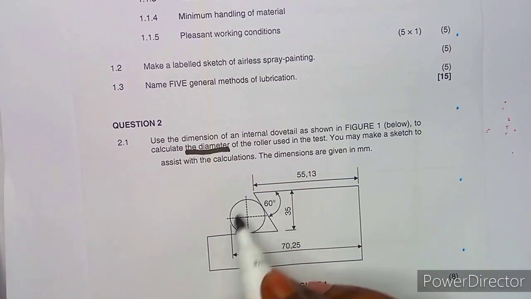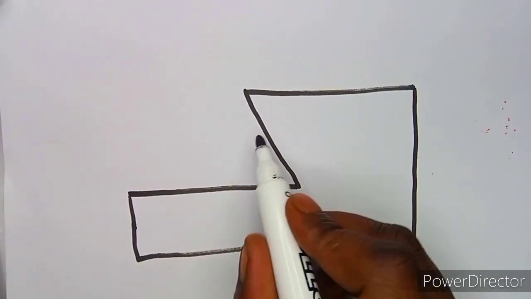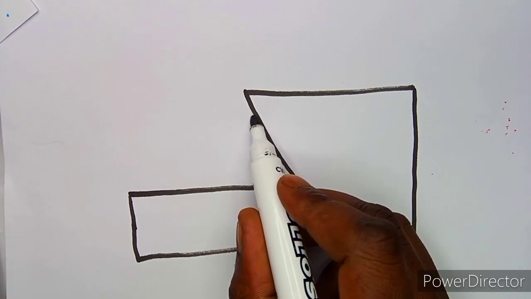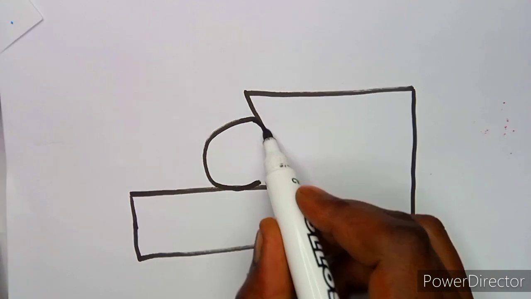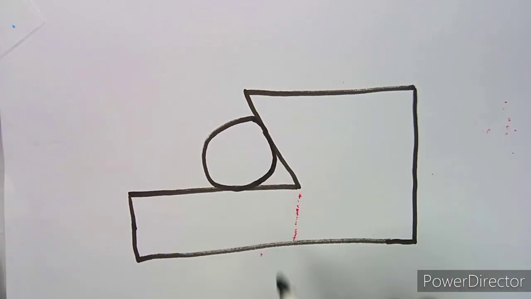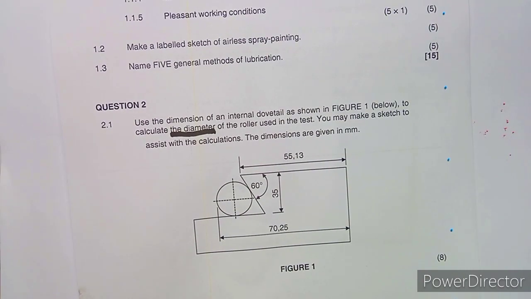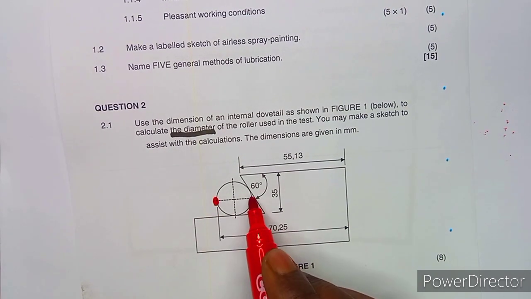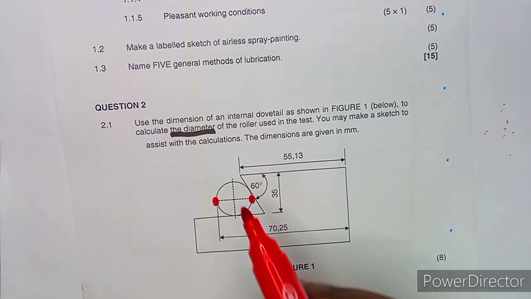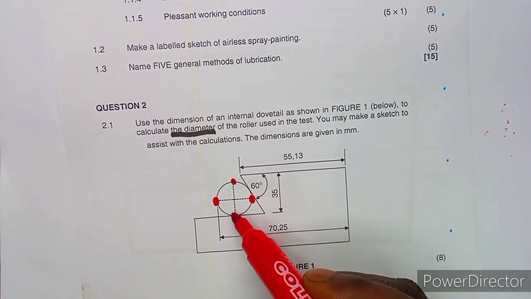So in this case, that's what we have. These dimensions are in millimeters, and we need the diameter. The diameter is the distance from this point up to this point, or from this point up to this point.